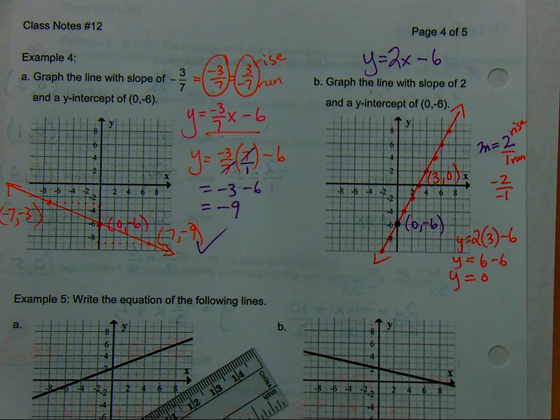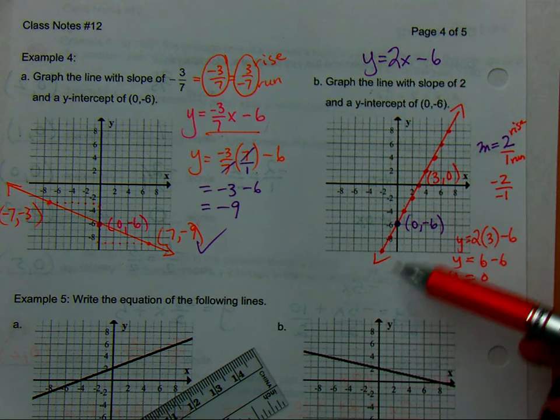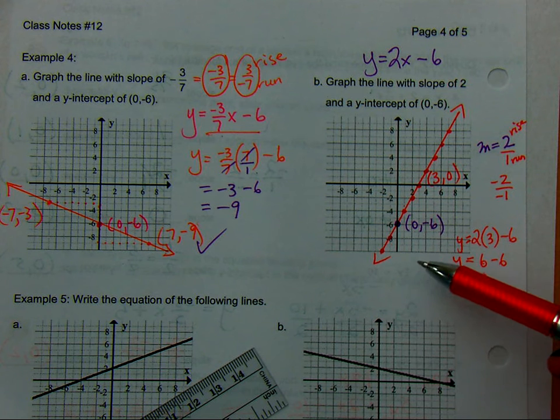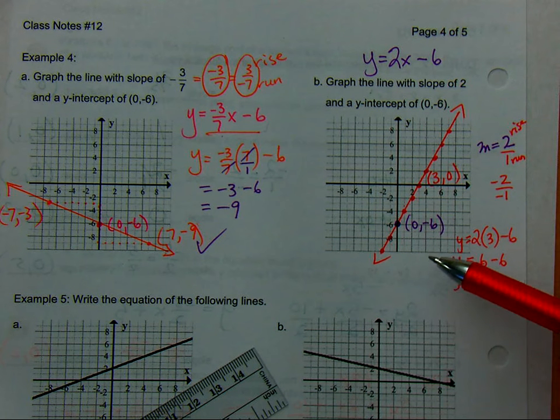I'm just seeing, is my line, it has a positive slope, is the line going up from left to right? Am I climbing onto the, what is that called? The thing that goes up the mountain? Ski lift, yeah.